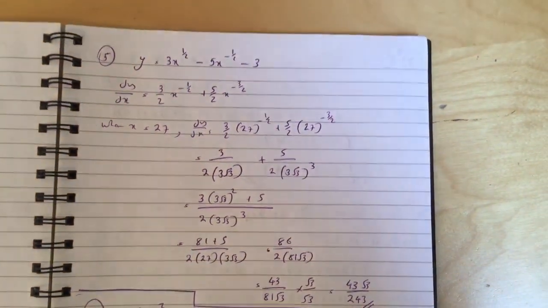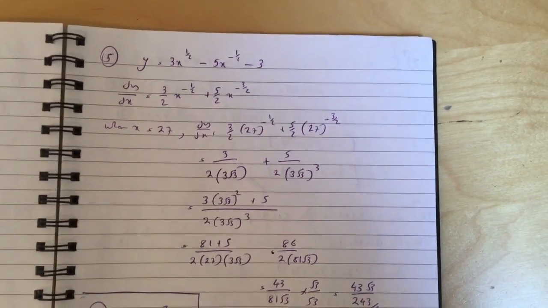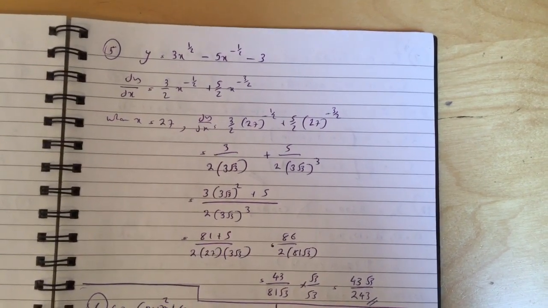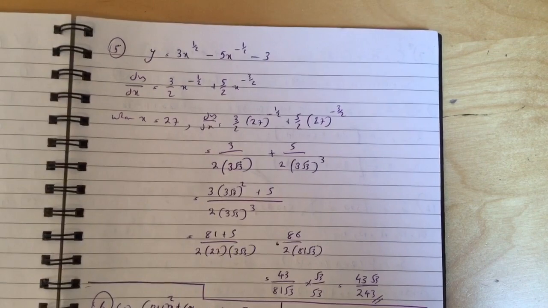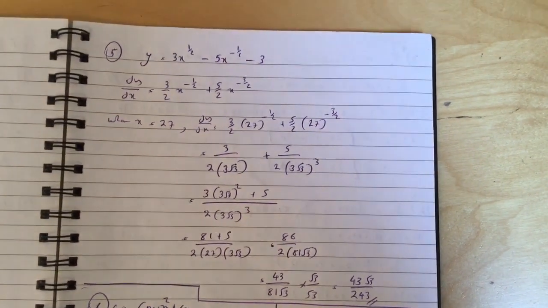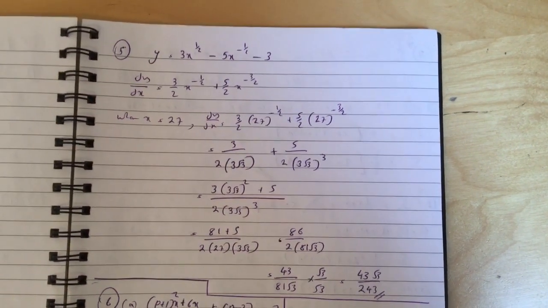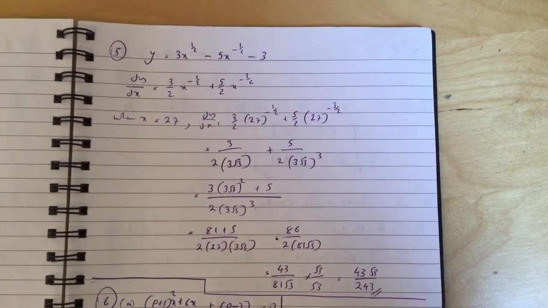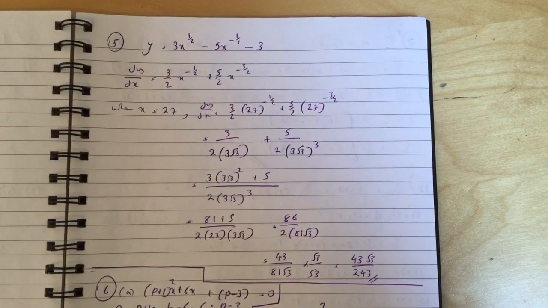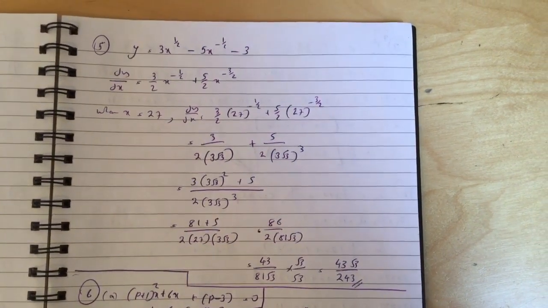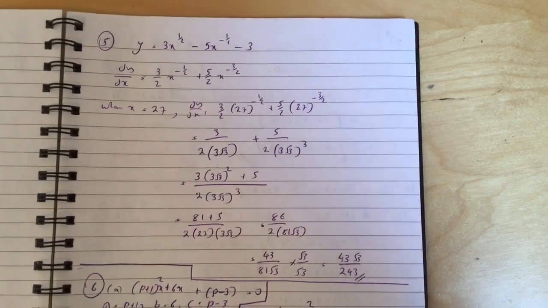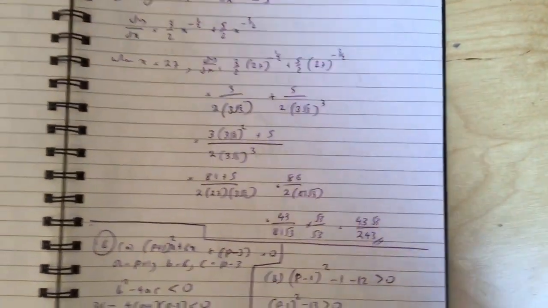Question 5, so y is equal to 3x to the half minus 5x to the minus half minus 3, dy/dx is 3 over 2 x to the minus half plus 5 over 2 x to the minus 3 over 2. So when x equals 27, I did it in a different way. I took the square root of 27 as 3 root 3, and then I simplified the fractions, and when you cut it down, you get 43 root 3 over 243. Okay, just try your best to simplify it as much as possible.